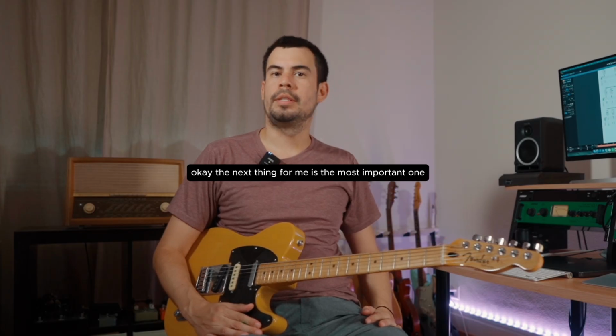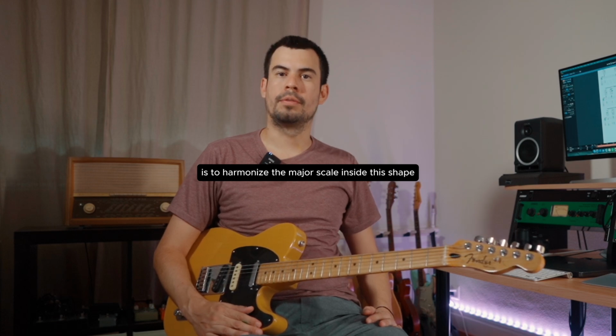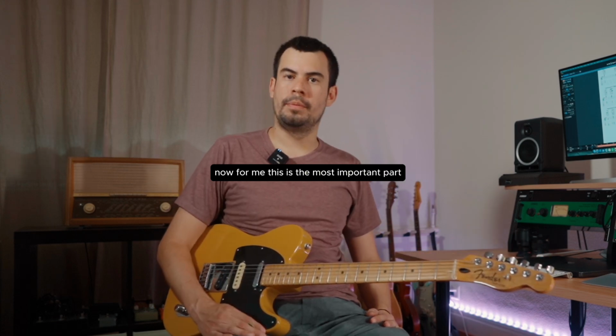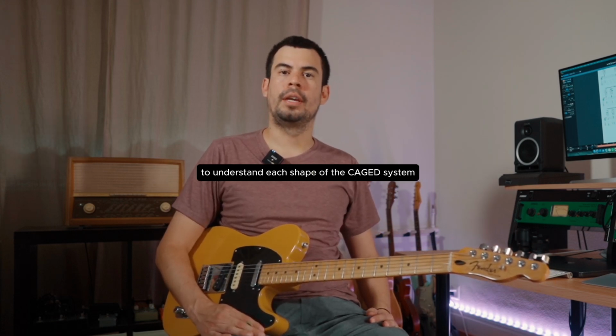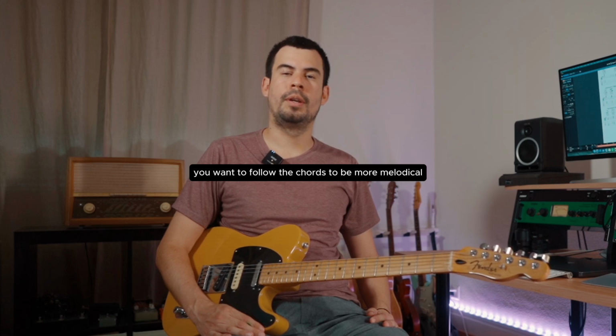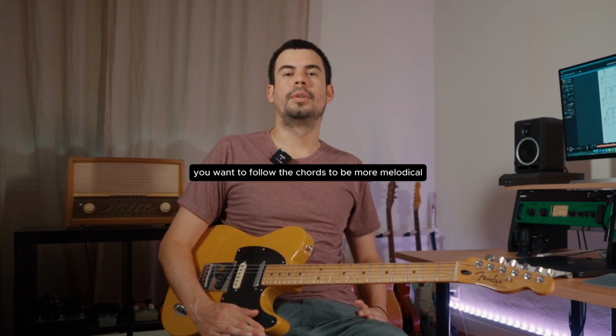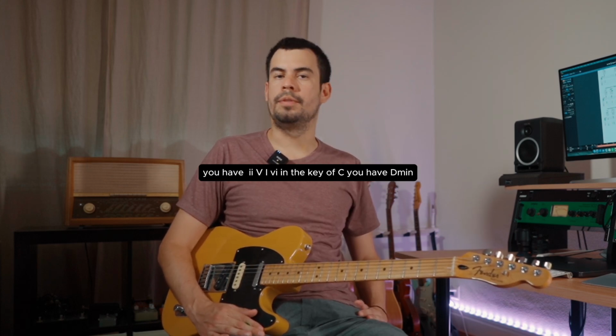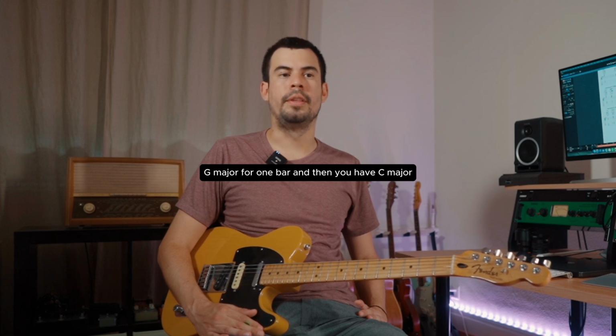Okay, the next thing for me, the most important one, is to harmonize the major scale inside this shape. Now for me, this is the most important part to understand each shape of the cage system, because every time you want to improvise, you want to follow the chords to be more melodical. So for example, imagine you have a 2-5-1 in the key of C. You have D minor, G major for 1 bar, and then you have C major.